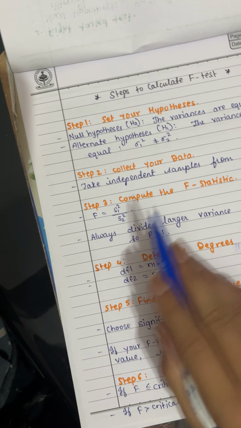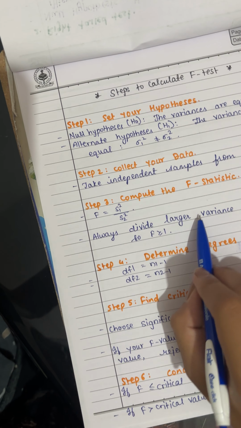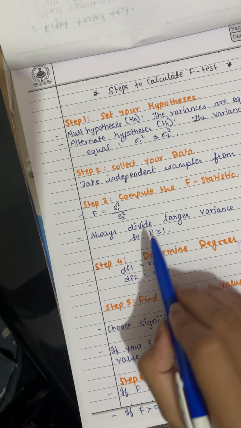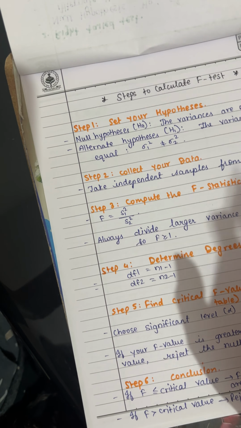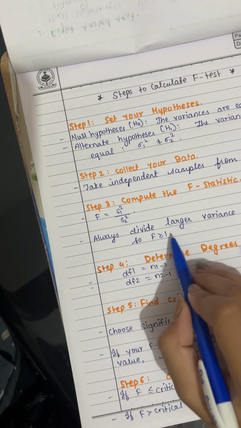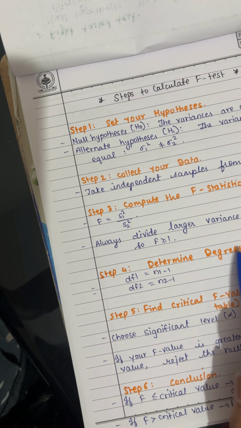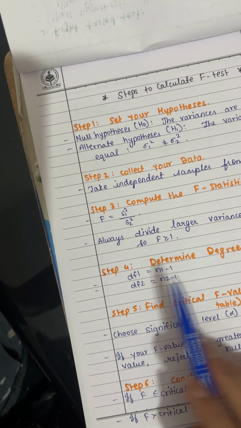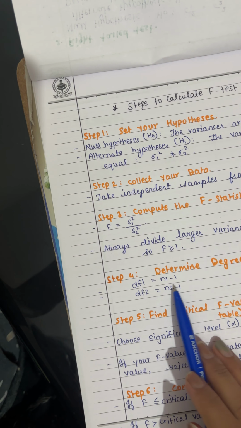And now this is to be noted. Always divide the larger variance by the smaller variance so that we will get F greater than or equal to 1. The F value will be greater than or equal to 1. Then step 4, determine degrees of freedom. As we know, df1 is equal to n1 minus 1 and df2 is n2 minus 1.